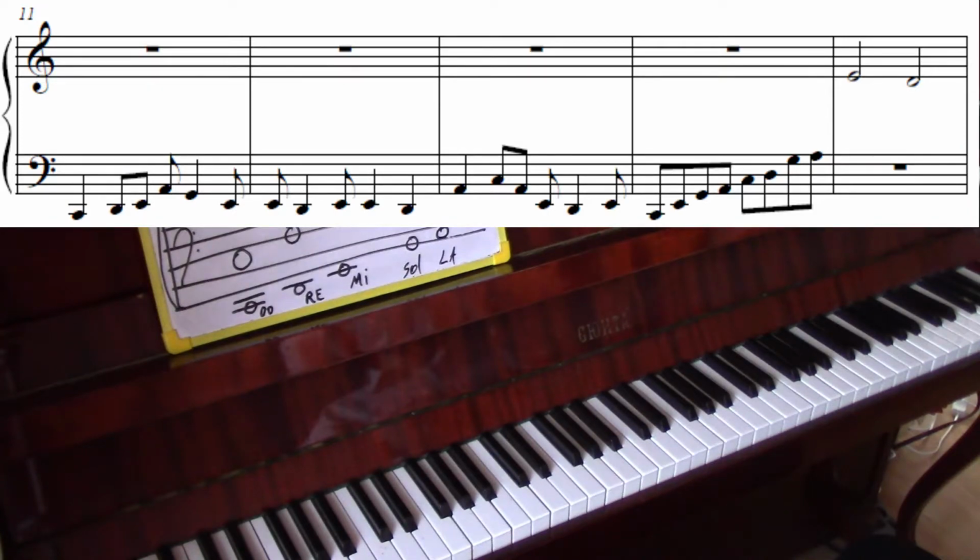So measure 11. Do, re, mi, la, sol, mi, re, la. Beginning of measure 13, la. And then there's a leap up and down of a minor third. La, do, la. And then a leap of a perfect fourth from la to mi.